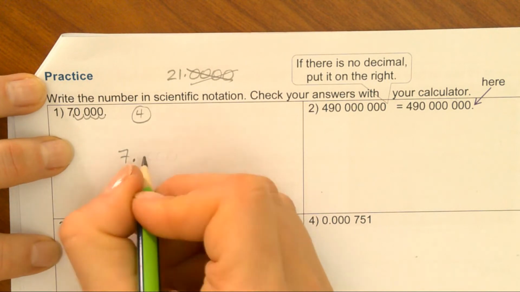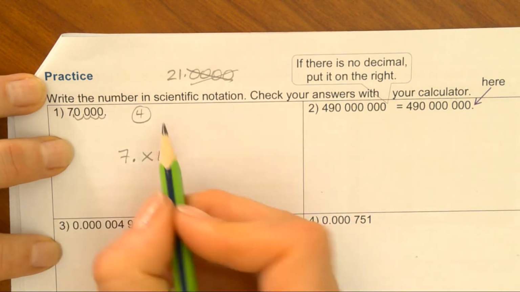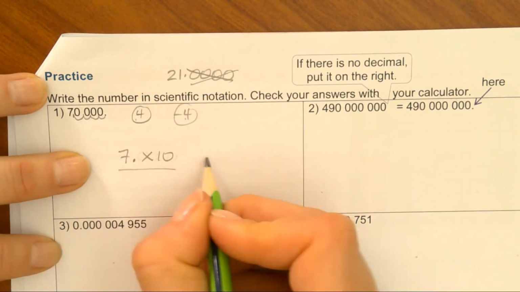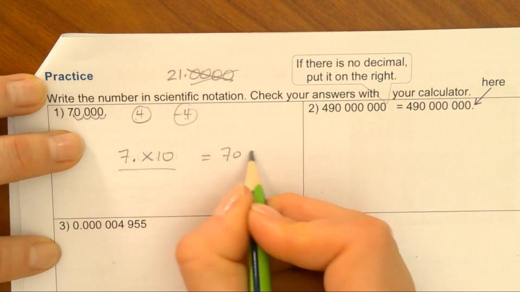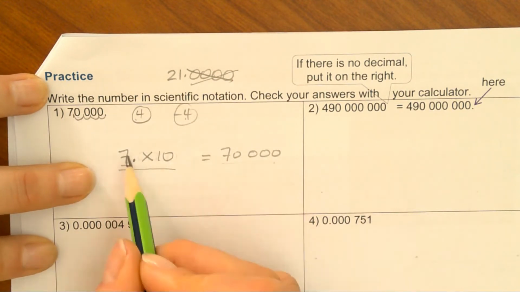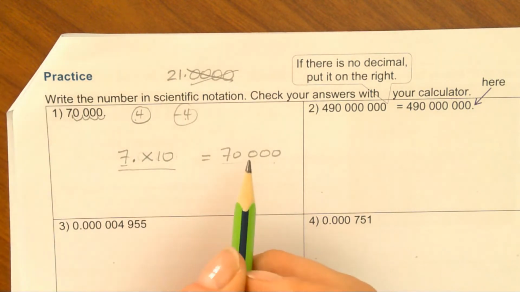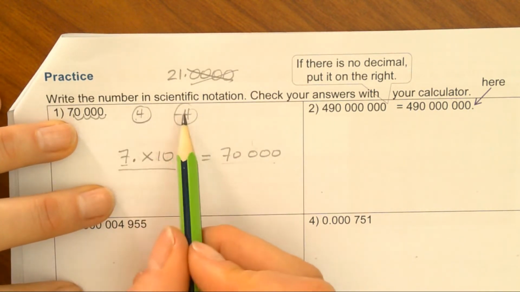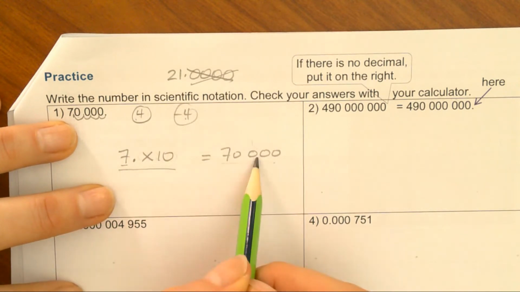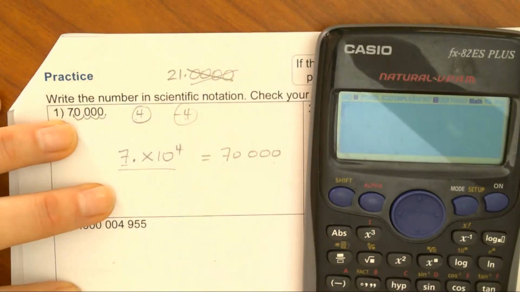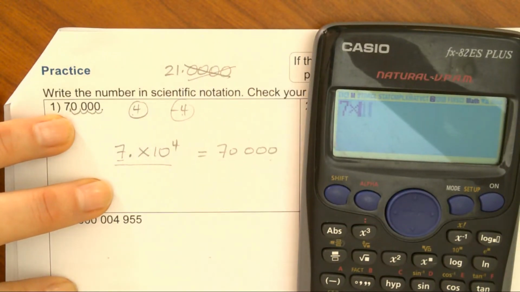Okay, and then you put times 10, and then you have to choose if it's a big number or a small number. So this has to be equal to 70,000. So this is 7, and this is 70,000. It's getting big. Okay, it has to get bigger. So would I choose the +4 or the -4 to make it big? +4. So let's check on our calculator. 7 times 10 to the 4, 70,000.